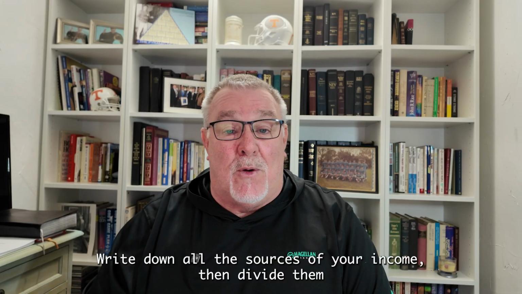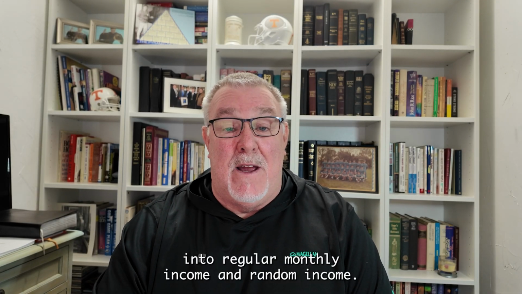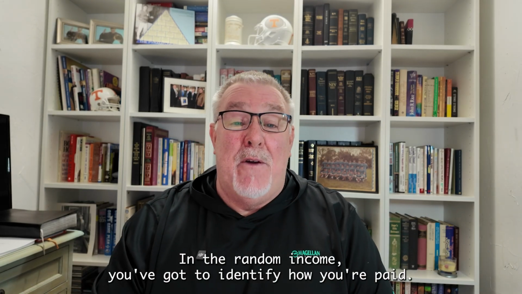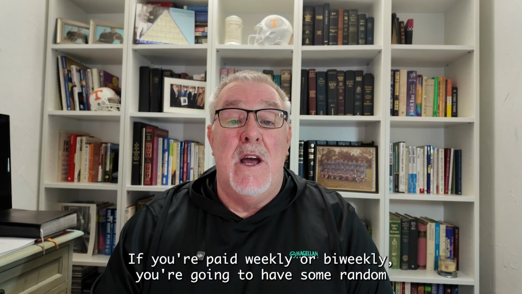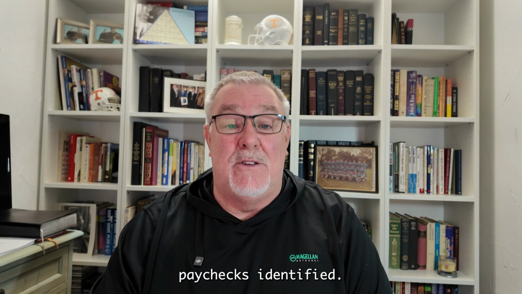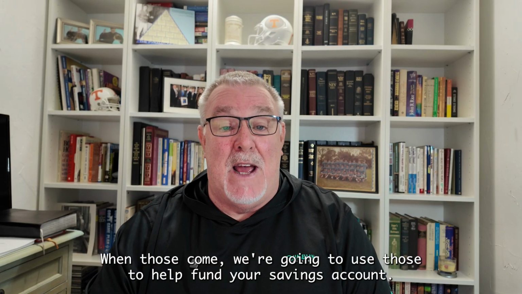Write down all the sources of your income, then divide them into regular monthly income and random income. In the random income, you've got to identify how you're paid. If you're paid weekly or bi-weekly, you're going to have some random paychecks. Identify when those come. We're going to use those to help fund your savings account.